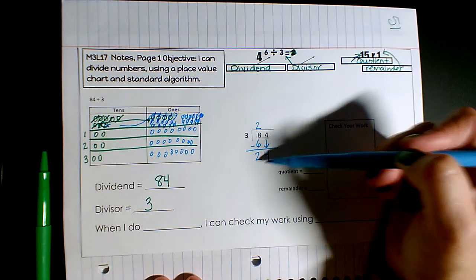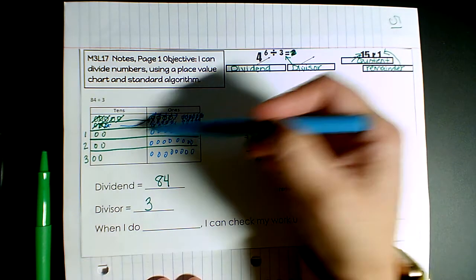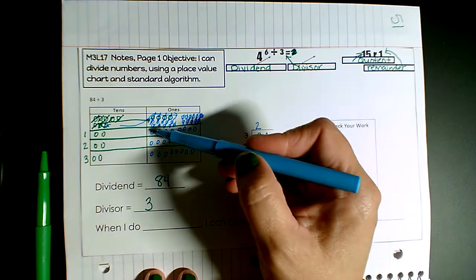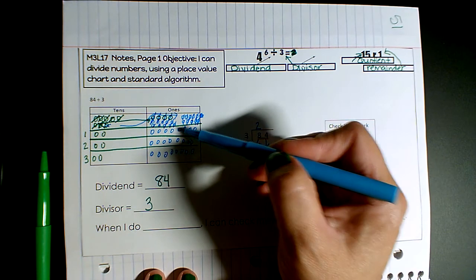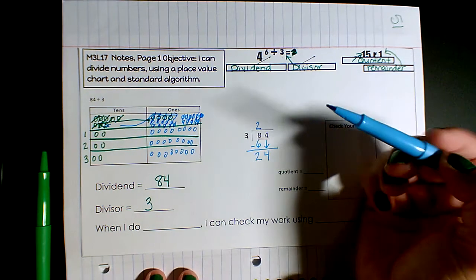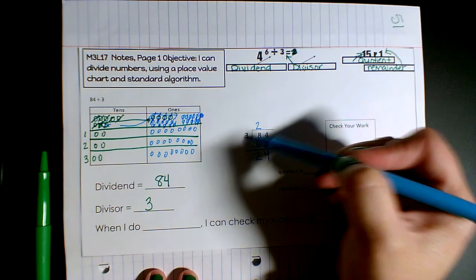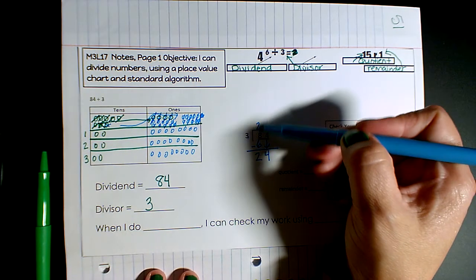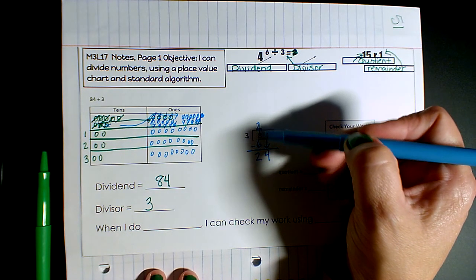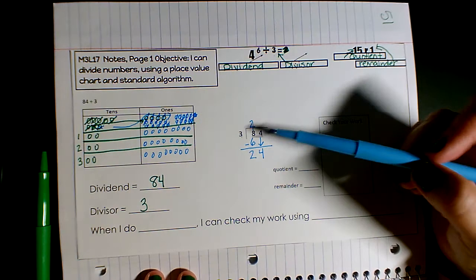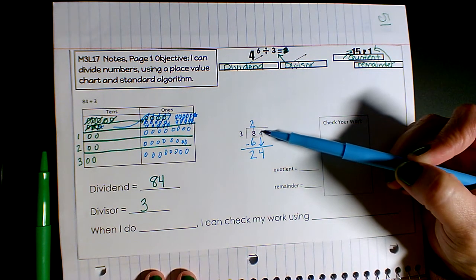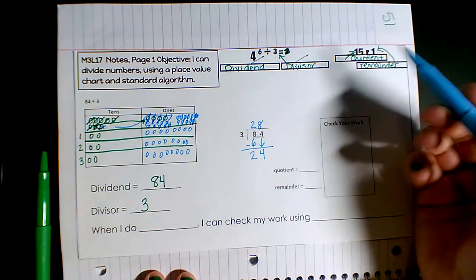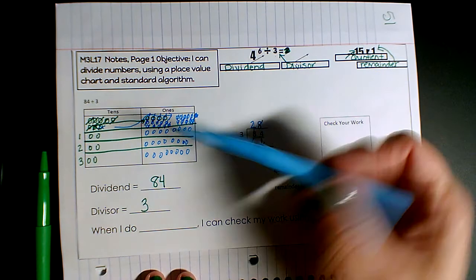So how many times can 3 go into 24? Well, let's see. I put them in groups of 3. Okay. So I have 1, 2, 3, 4, 5, 6, 7, 8. Oh, 3 times 8 is 24. So here, why did I put the 2 here? Because I was dividing the 10's place value. Sorry about that. And so where am I going to put that 8? Oh, I'm going to put it up here. Okay, because 8 is in my 1's place value.